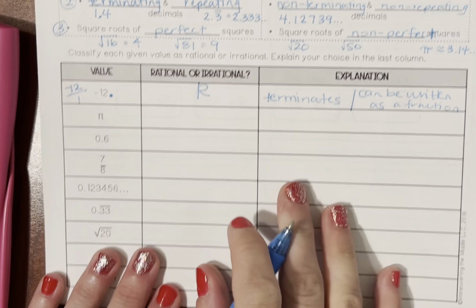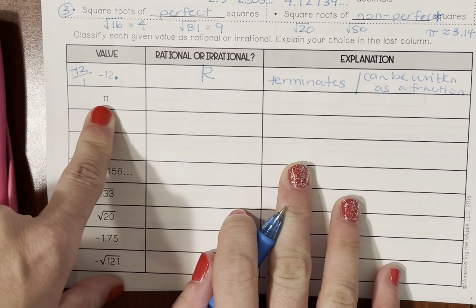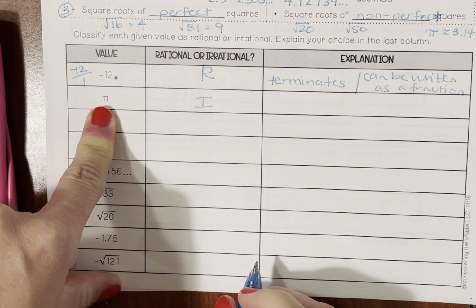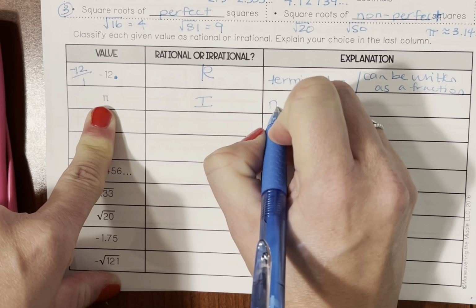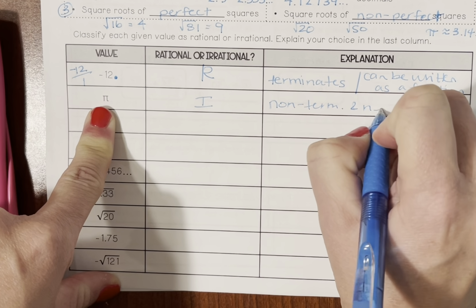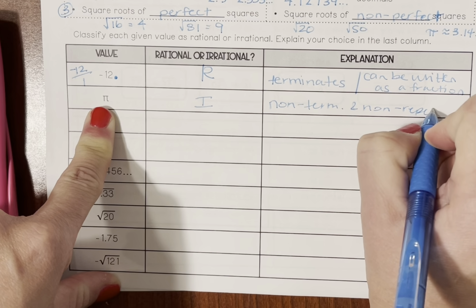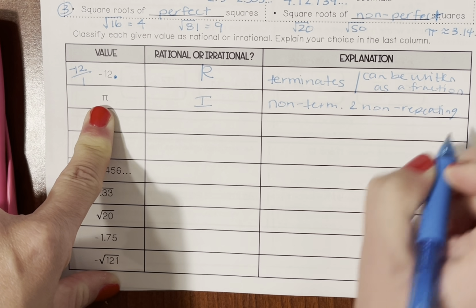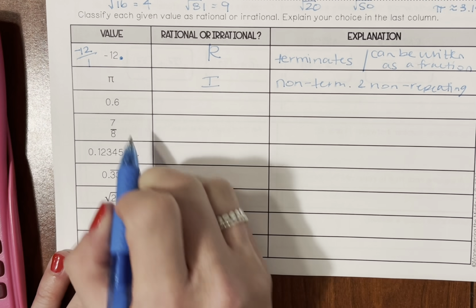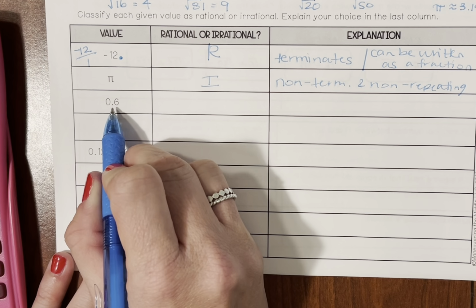All right, let's look at the next number. The next number is actually the symbol for pi. So I told you pi is one of the most famous irrational numbers, and that's because it's non-terminating and non-repeating. It is random digits forever. That makes pi irrational.